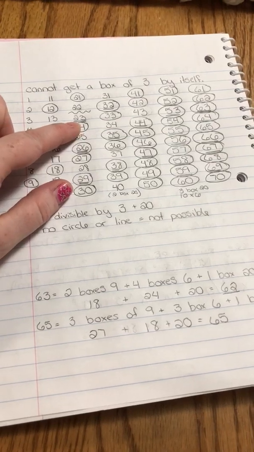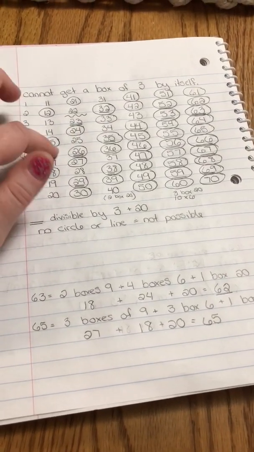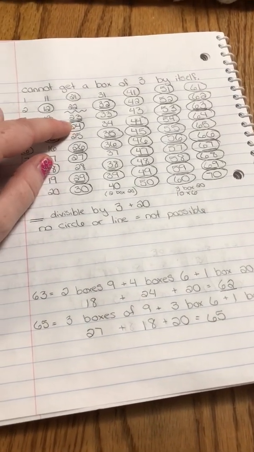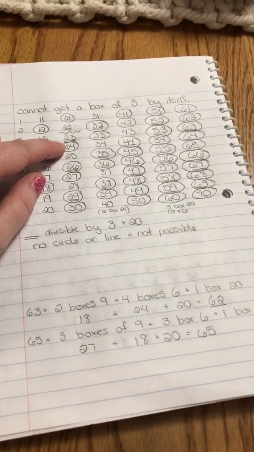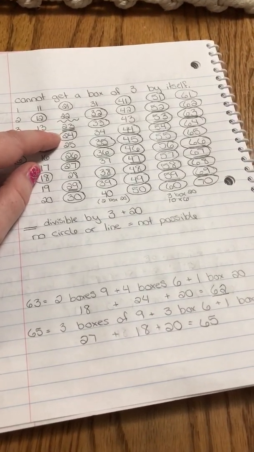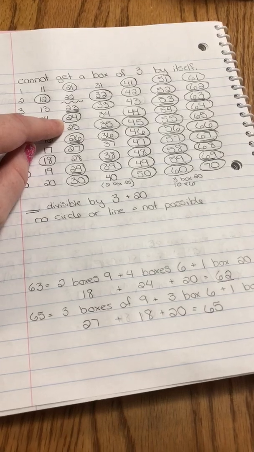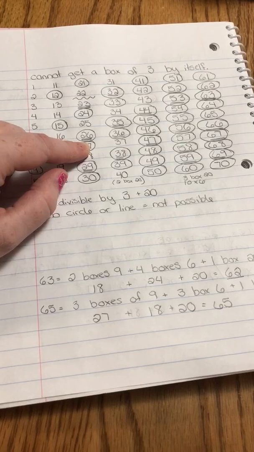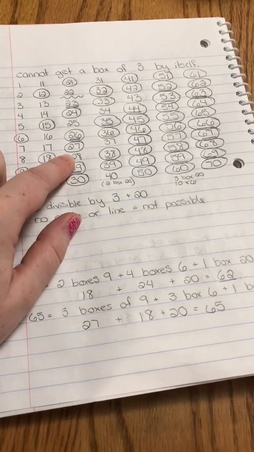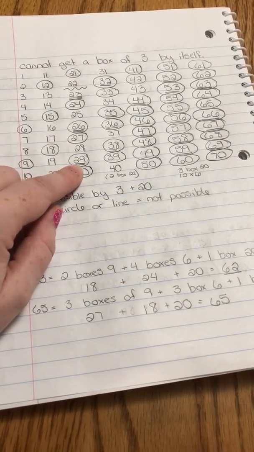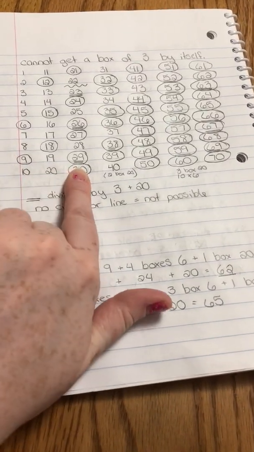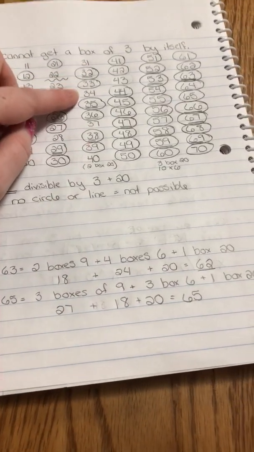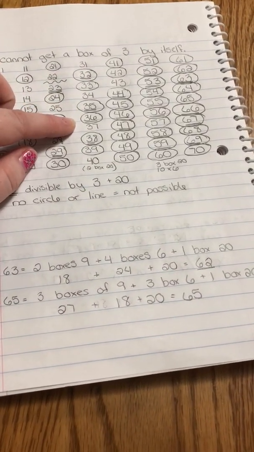So 23 is a box of 20 plus you just add 3 to it. So it's not circled because you just couldn't buy a number of boxes to equal 23. 24 is circled. 26, so a box of 20, a box of 6. 27, because that's 3 boxes of 9. 29, a box of 20 and a box of 9. 30, 5 boxes of 6. And you can see what I'm doing down here.